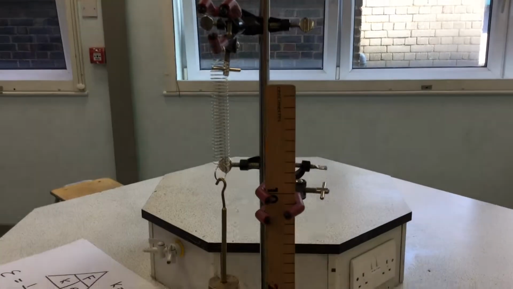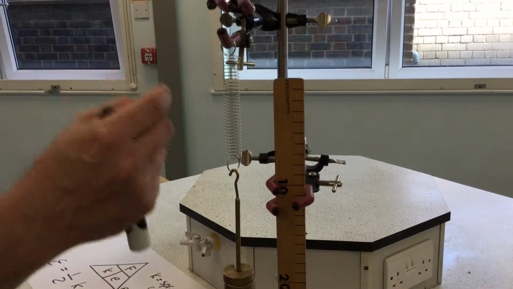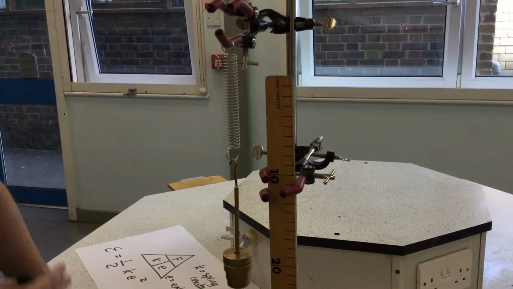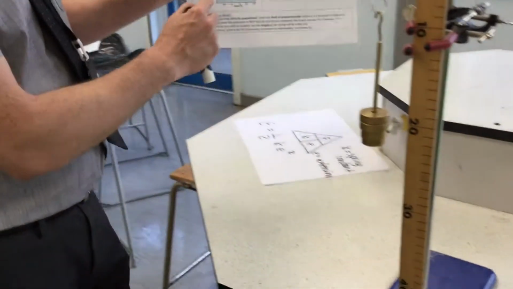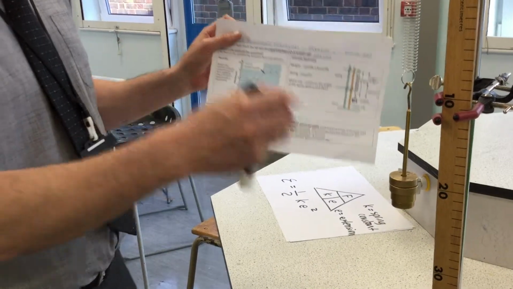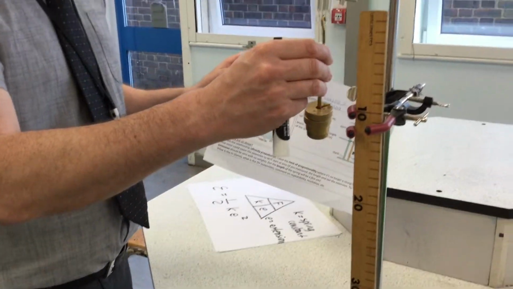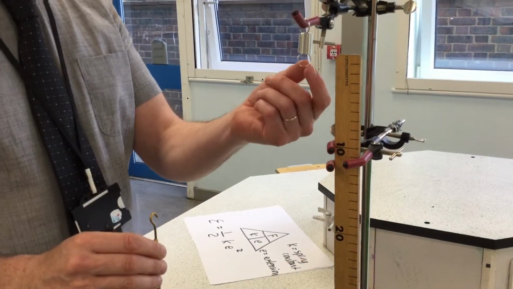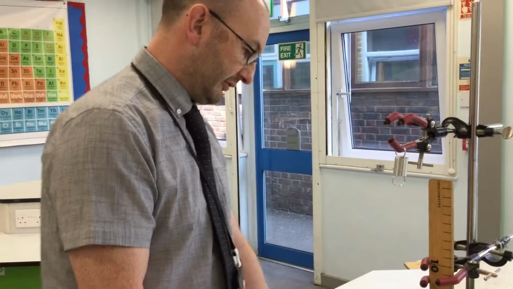Things that they might want you to know about would be errors that come along with this. If you don't measure the actual extension and you're measuring it from the beginning of the spring, you won't get that graph going through zero. And obviously if you've got zero mass on there, then you're going to have a zero extension. That's what you need to be aware of. Okay, that's the force on the spring.